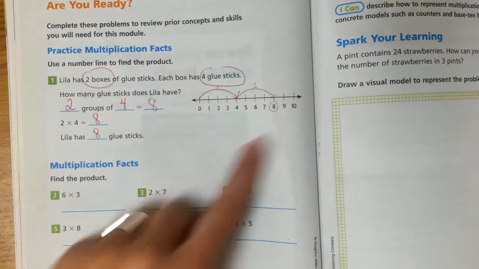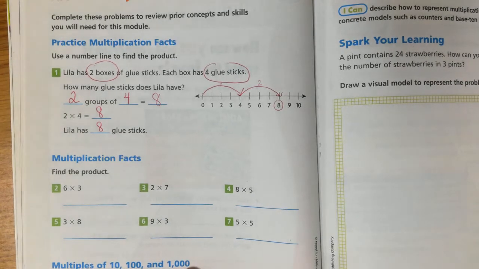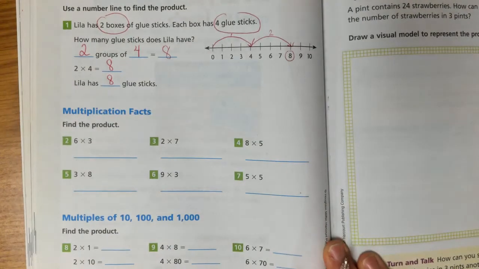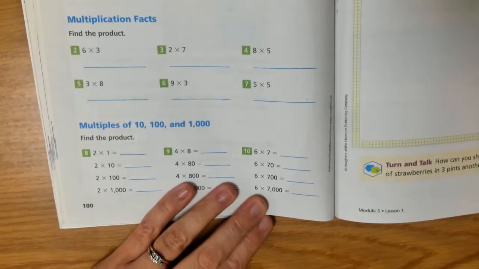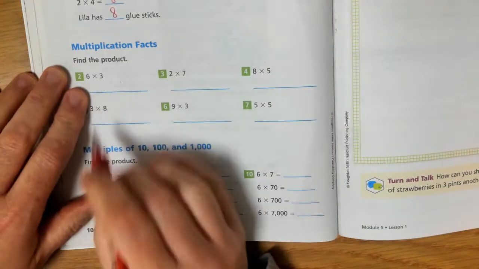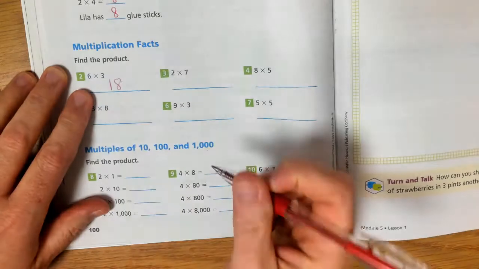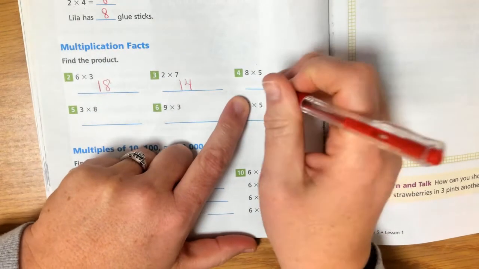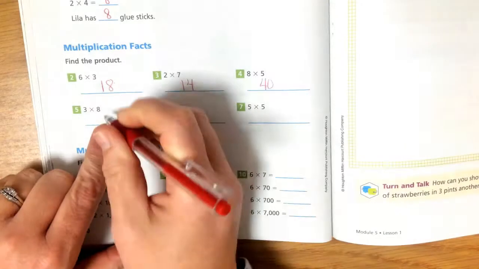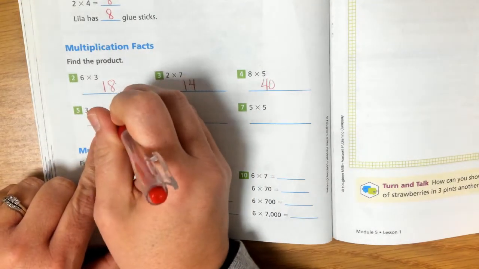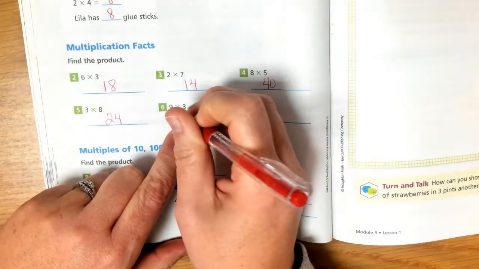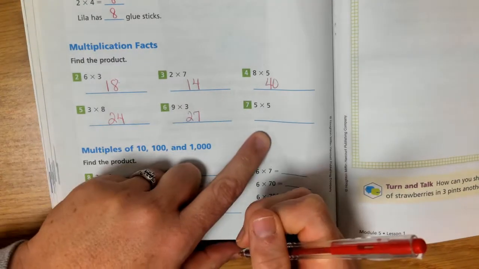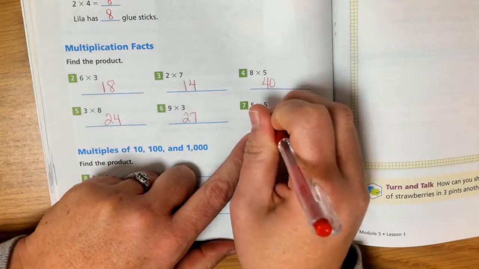And this should be something similar to what you did last year in 3rd grade when you were first learning your multiplication facts, when you were first learning how to multiply. So let's see if we can find the products. 6 times 3 is 18. 2 times 7 is 14. 8 times 5, 40. 3 times 8, 24. 9 times 3, 27. 5 times 5, 25.